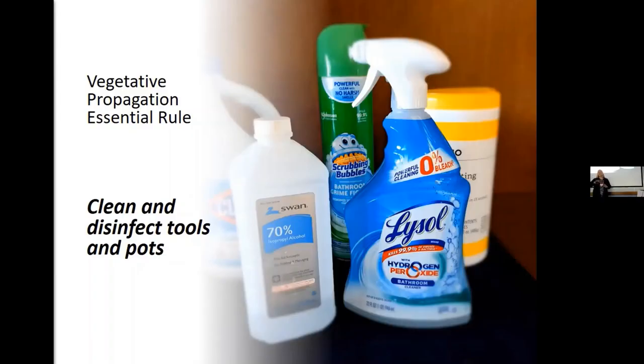Wipe that on your debris-free tools and leave it on there, don't rinse it off. Or you can use the foaming or spray disinfecting bathroom cleaners, put those on there, wipe it off, don't rinse it. Or just get the disinfecting wipes, which are easy to put a few of in your pocket while you're out in the garden.